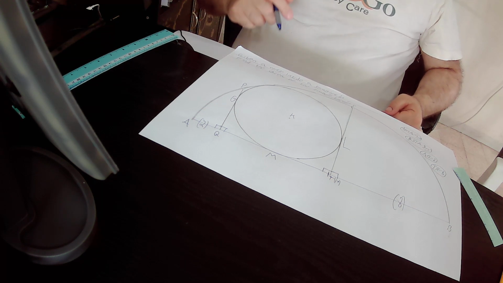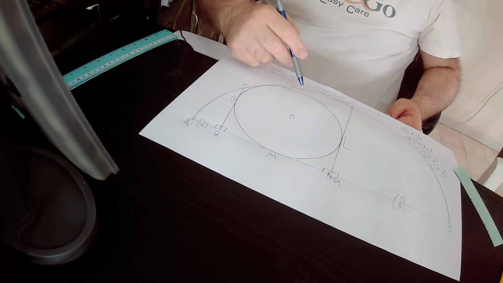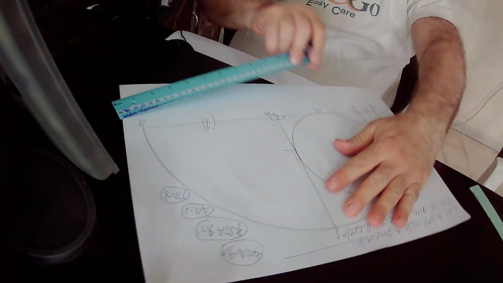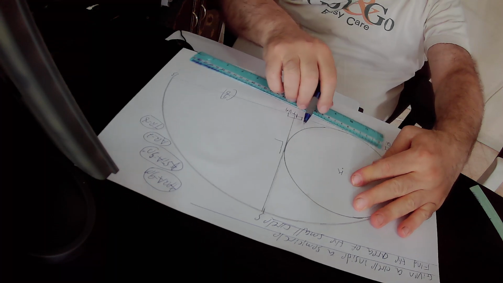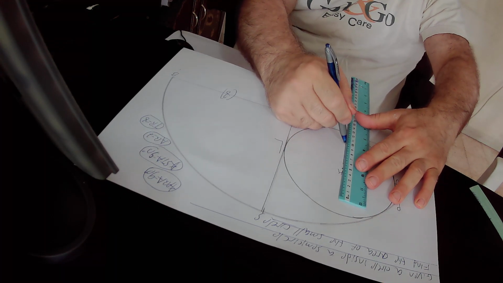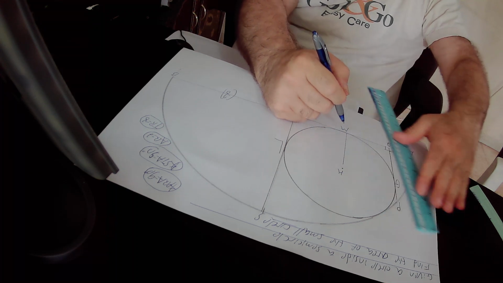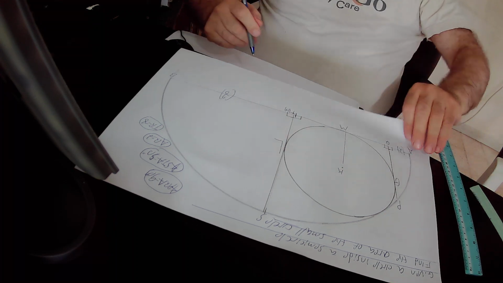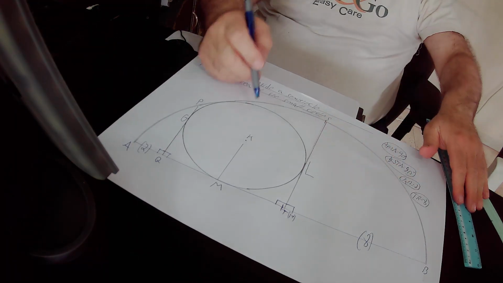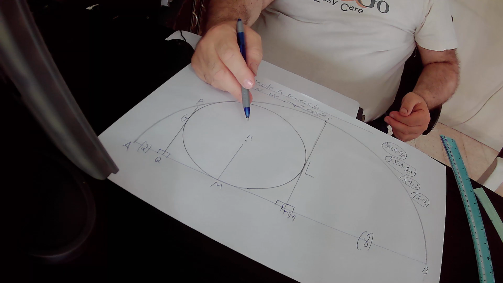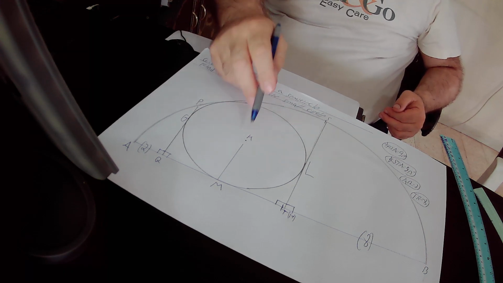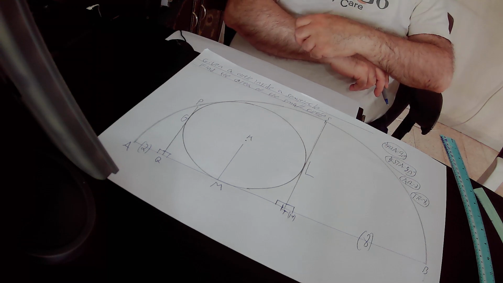In the next step, we'll join points K and M together by a straight line. What is the definition of line segment KM? Line segment KM starts from point K, the center of this small circle, and ends at point M, the point on the small circle itself.